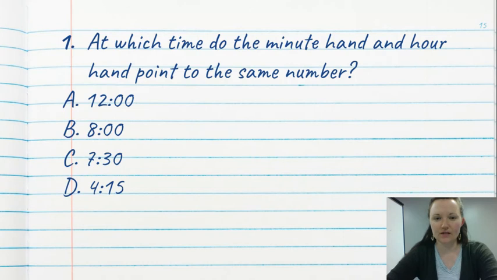At which time do the minute hand and hour hand point to the same number? Is it A, 12 o'clock, B, 8 o'clock, C, 7:30, or D, 4:15? Okay, go ahead and mark your answer. You don't have to copy the question, just put 1D and we can look at it.